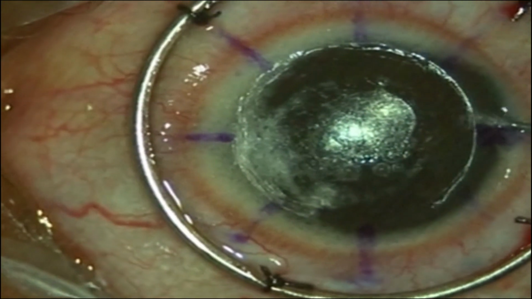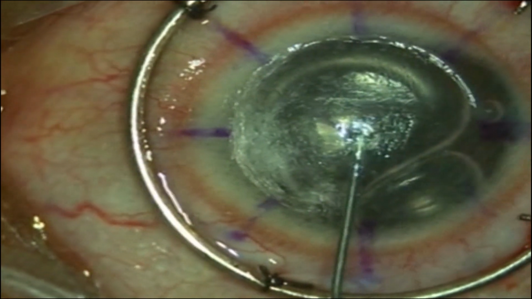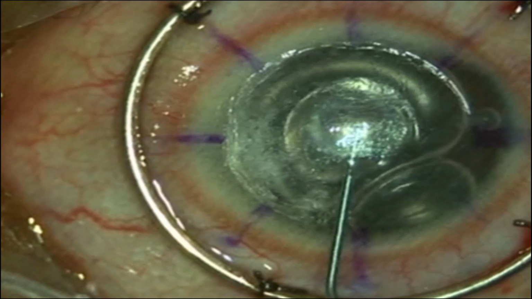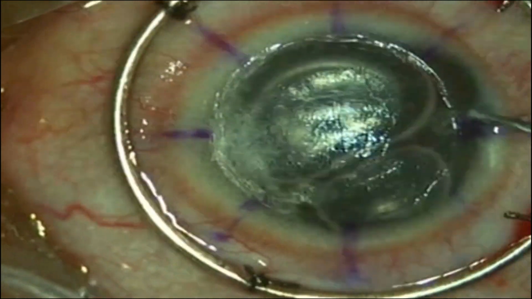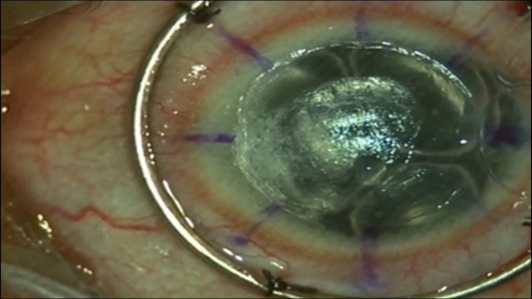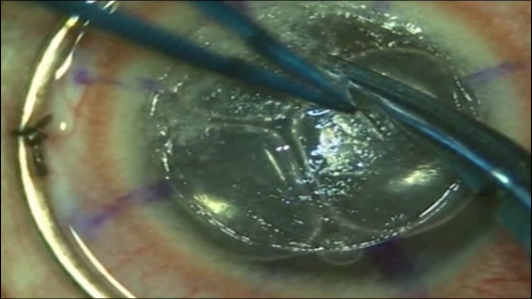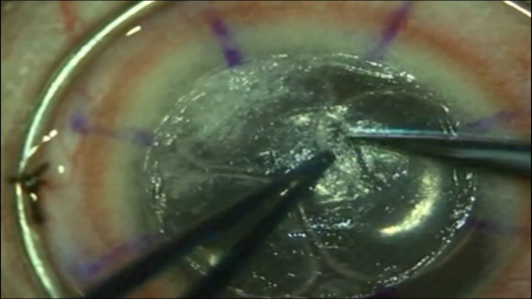A blunt cannula with viscoelastic was introduced into the space as an attempt to separate the Descemet's membrane from the posterior stroma. However, this resulted in the viscoelastic entering into the anterior chamber. So a manual dissection of the stromal layers was gently carried out.